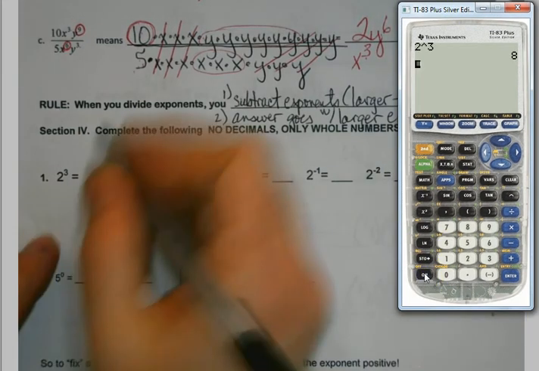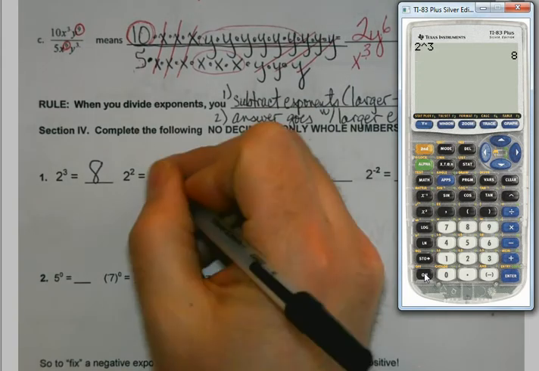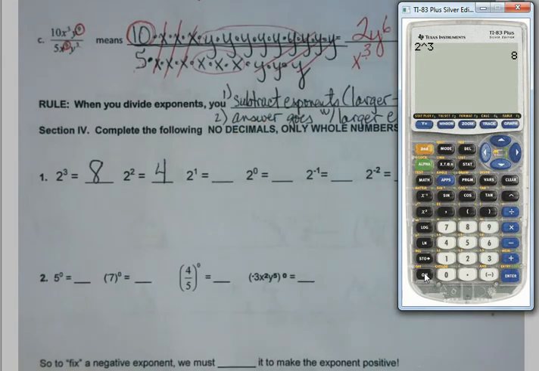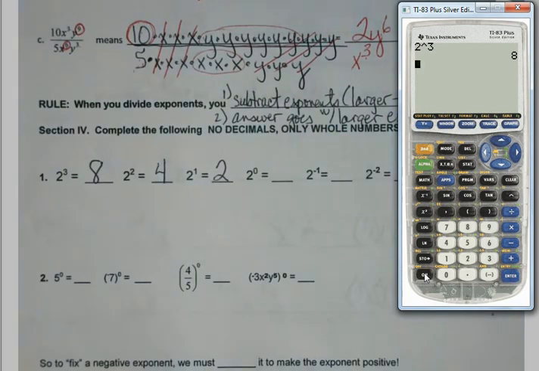Okay, I already got 2 to the third up there. So 2 to the third power is 8. What's 2 squared equal? 4, because it's 2 times 2. 2 to the first power is just 2. We keep saying over and over that anything to the 0 power is 1. Now this is the part that gets interesting if you haven't had a lot of experience with negative exponents. Negative exponents don't mean negative answers.